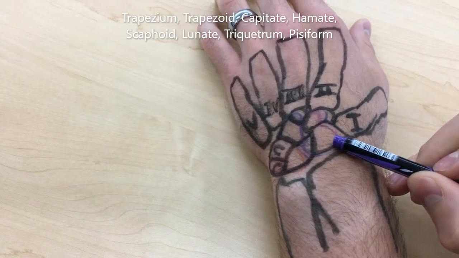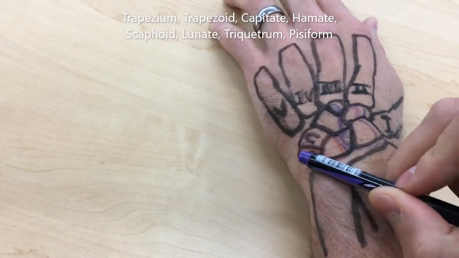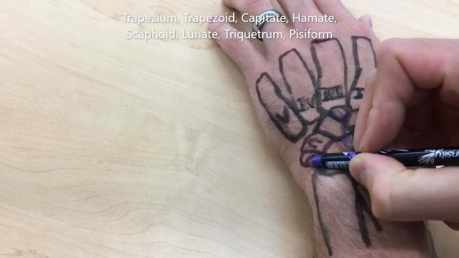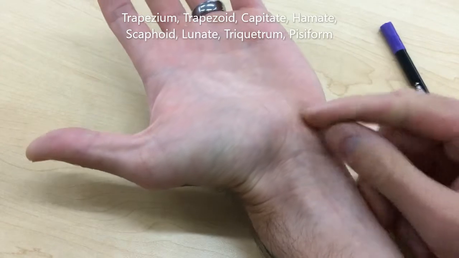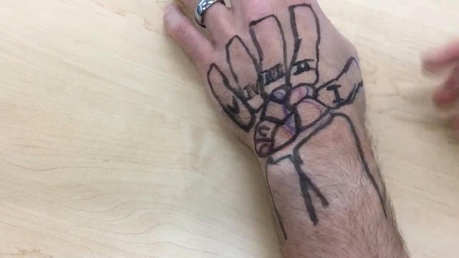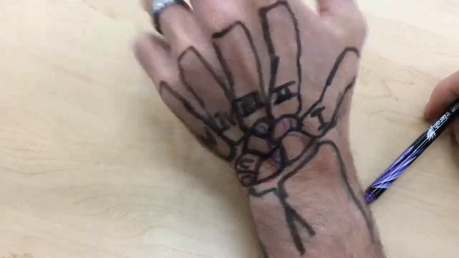And then the proximal row you have the scaphoid, lunate, triquetrum, and pisiform. And the same thing I said about the hook of hamate is true about the pisiform. This pisiform is coming out in this direction. So this is upside down. And then we have, of course, the radius and ulna. This is the dorsal view of the left hand.